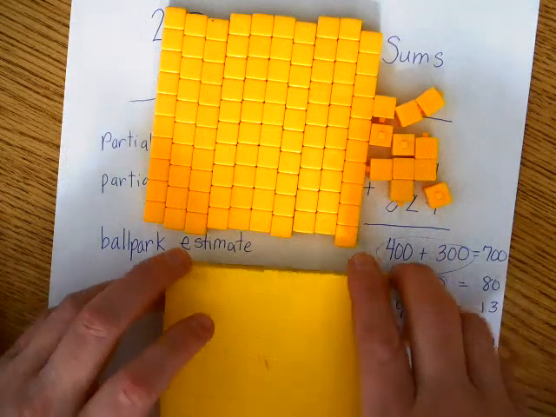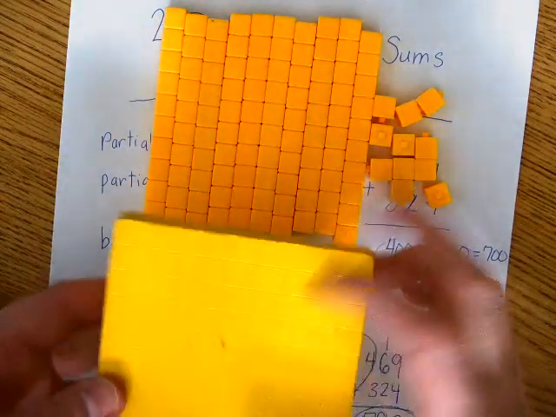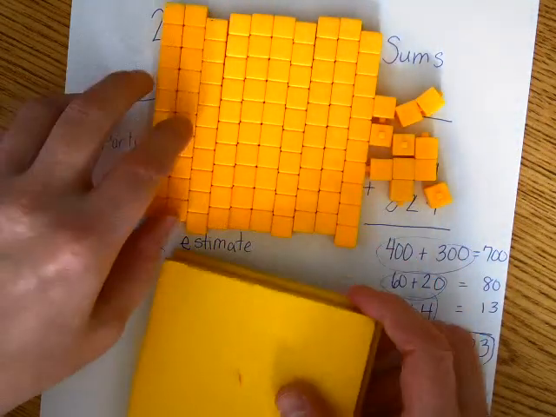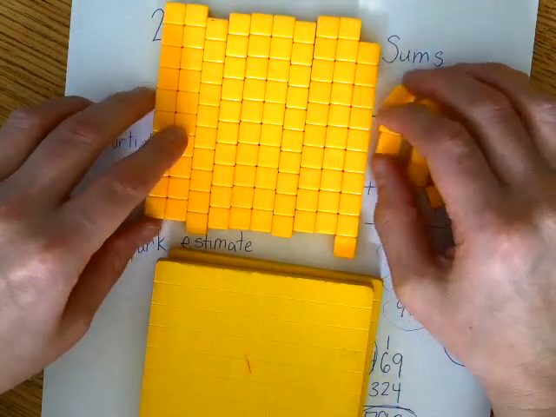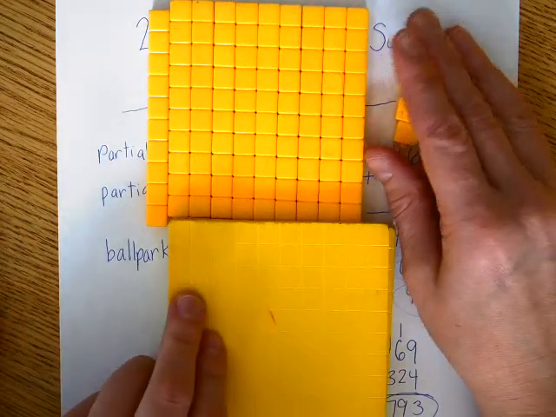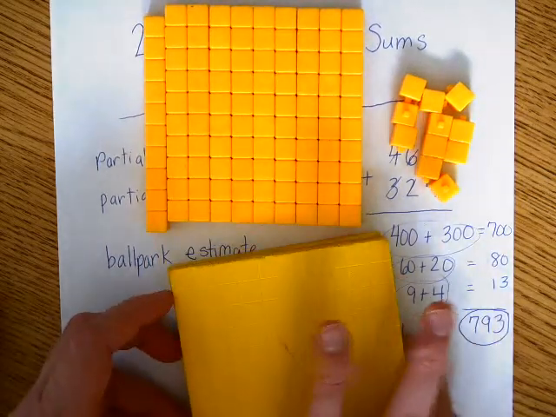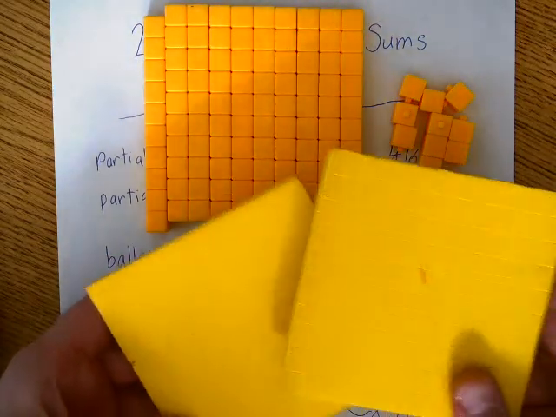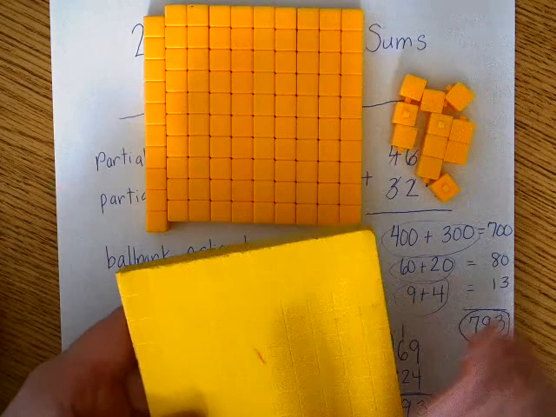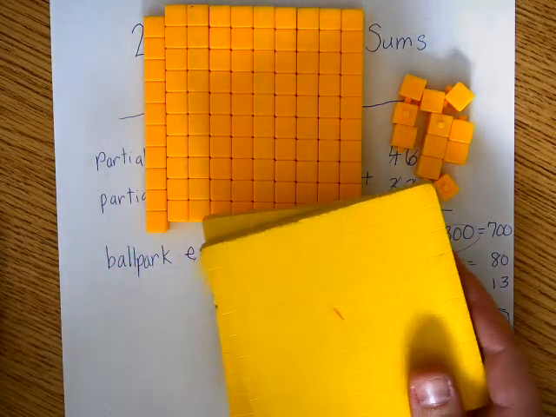If they demonstrate it, then all they have to do is put the same parts together, the flats and the longs, and then the single units together, and then just count them. Okay, so base 10 blocks are great for modeling addition problems, but if you hear your kids talking about base 10 blocks and that they added with them, or they did other math problems with them, this is what they're talking about, and this is kind of how they're used, to give you an idea.